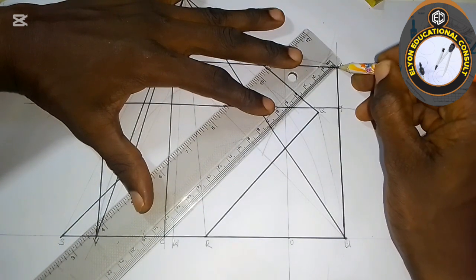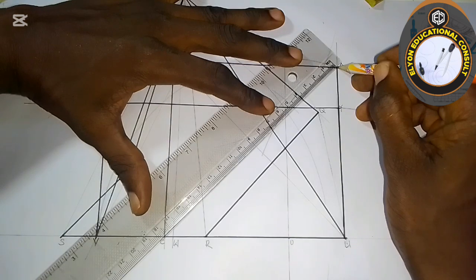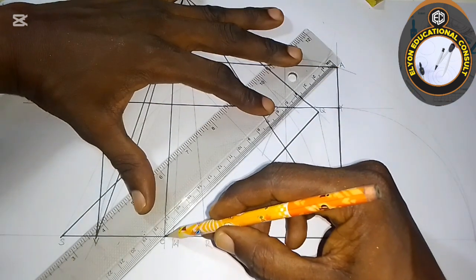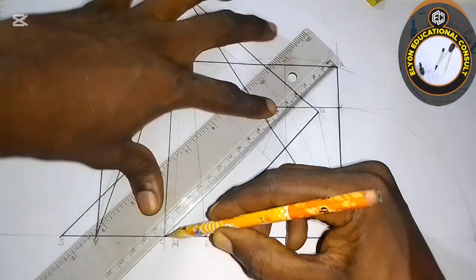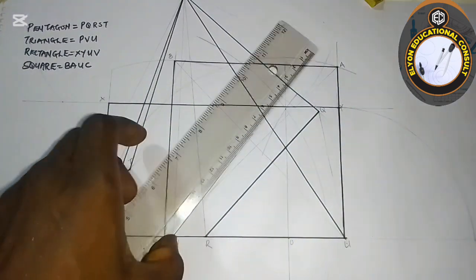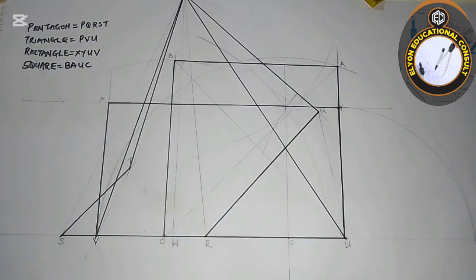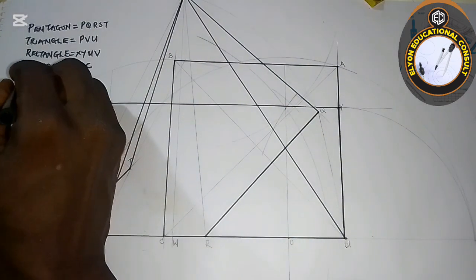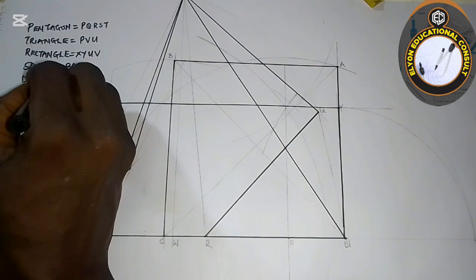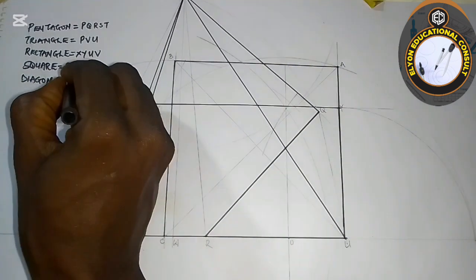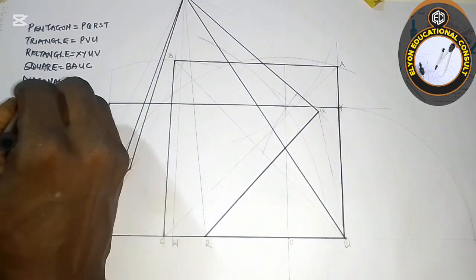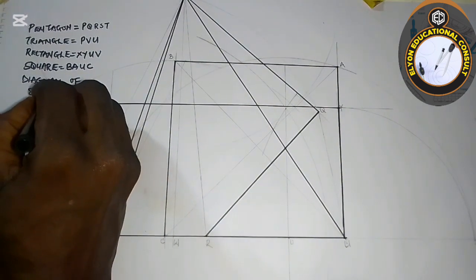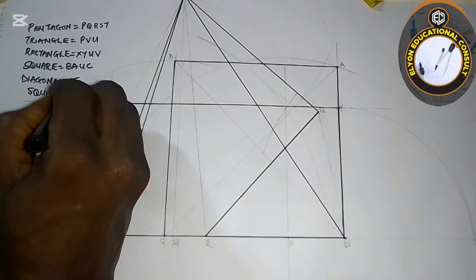So we have that as 17.6, that is 176. So we can record that. The diagonal of the square is 176.